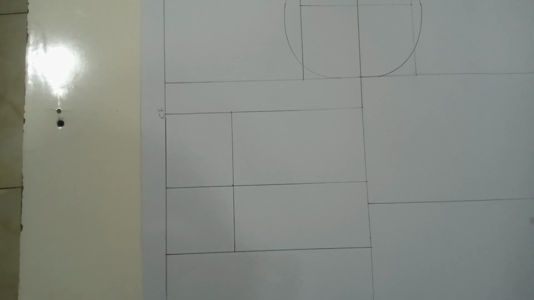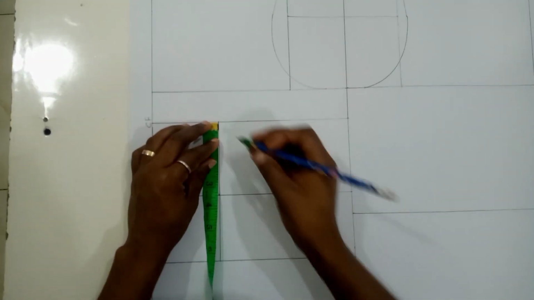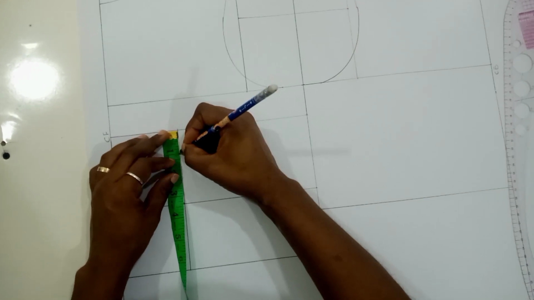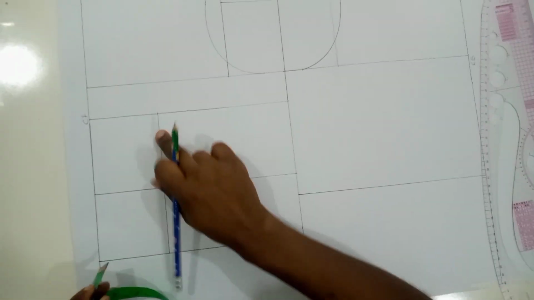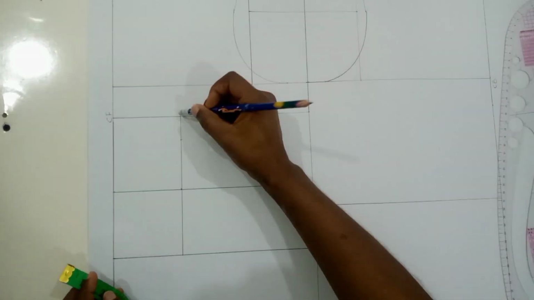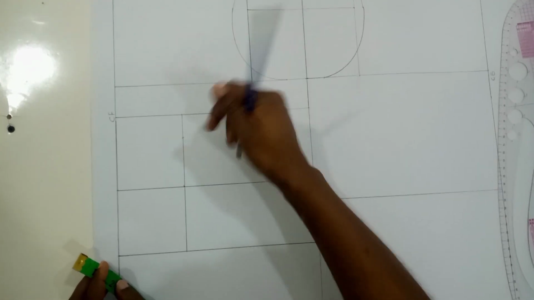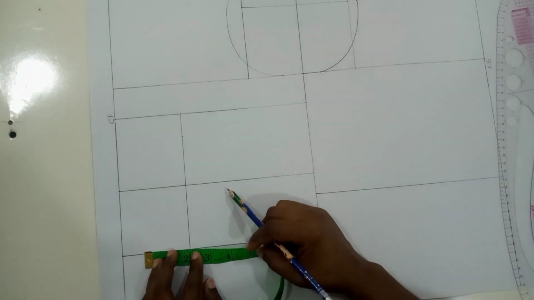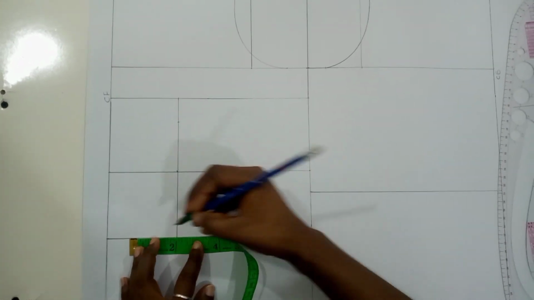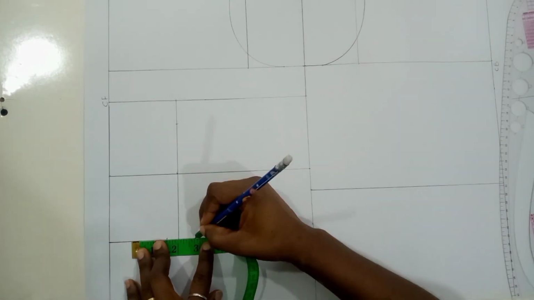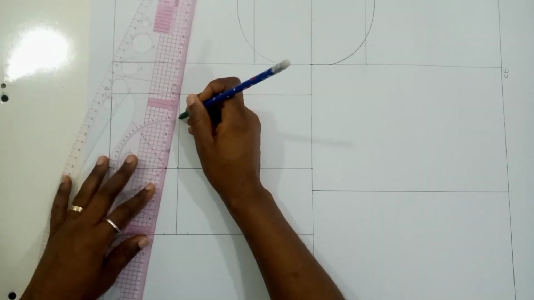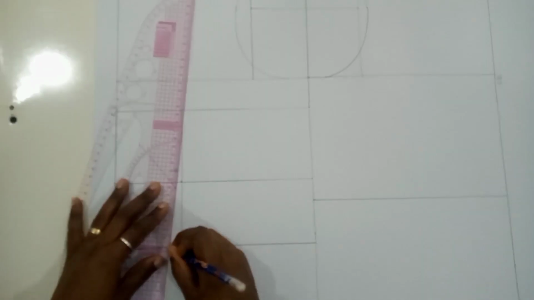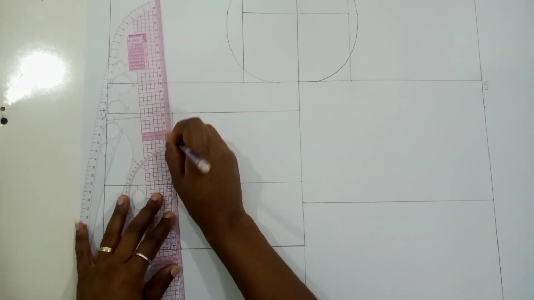Now after this, you come down from your bust point line by 1 inch. Now this is to create room for the bust. Your dart is not supposed to get into your bust point line, so this will create room for the bust. Now since this is a basic bodice block, we use 0.5 inches for our dart on both sides. Our dart intake is going to be 0.5 on both sides like so.